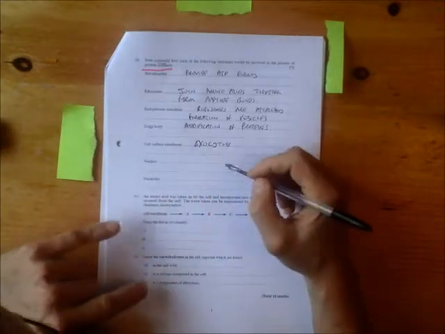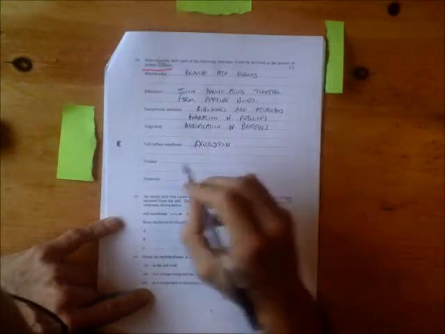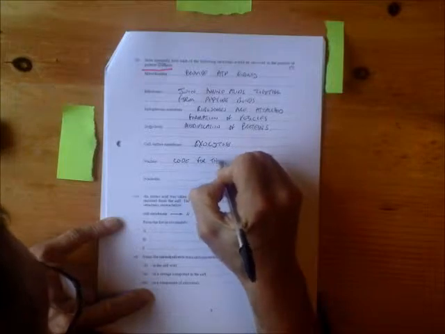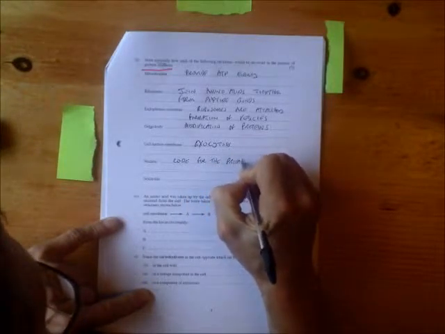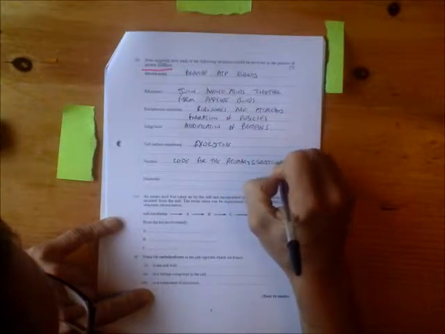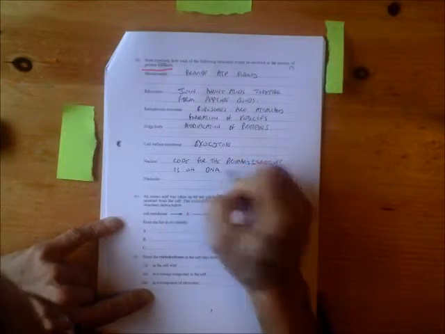Nucleus. Well, this is where the code for the protein originally is. So we can say the code for the primary structure is on DNA, and that's in the nucleus.